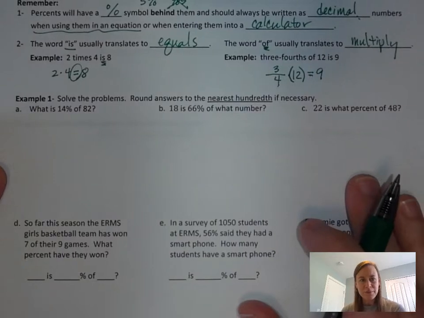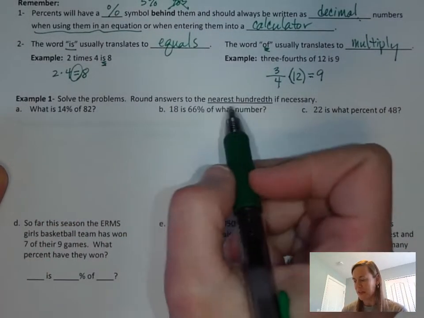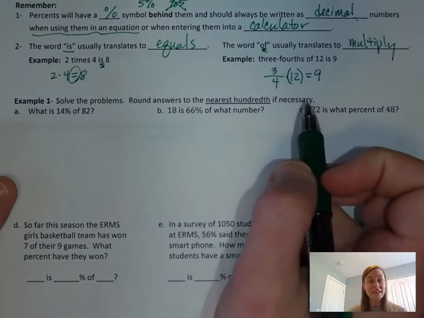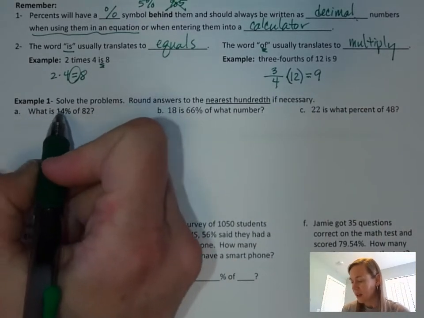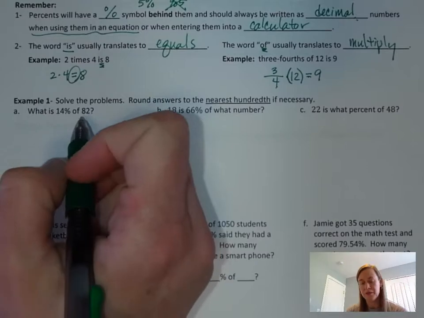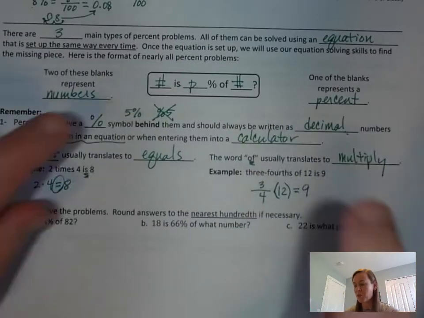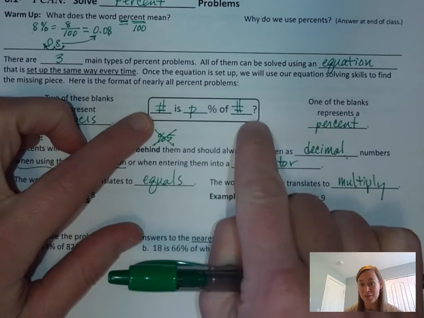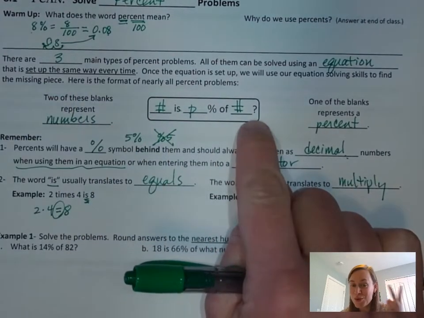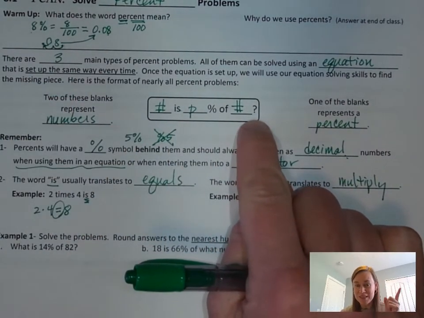All right, example number 1, solve the problems, round the answers to the nearest hundredth if necessary. It says, what is 14% of 82? There's going to be 3 elements to all these equations. There's going to be a number, a percent, and another number. You're going to know 2 of these things. One of them is going to be unknown.